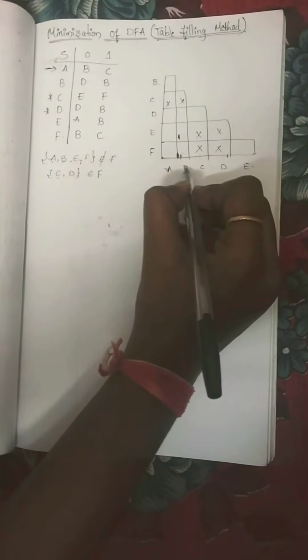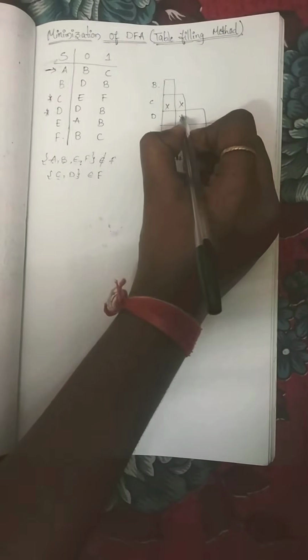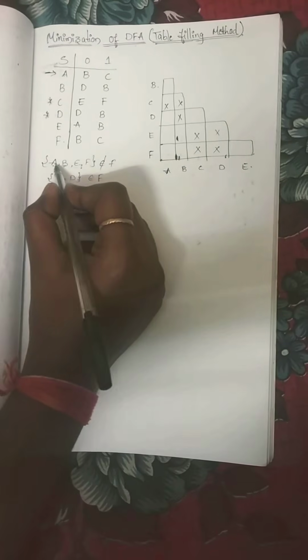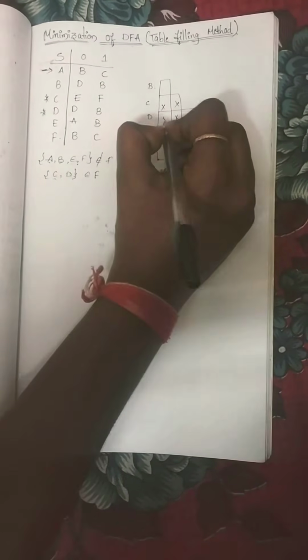So you need to mark here A, C. Then B, C. Then C, E and C, F. Then D, E and D, F. Then B, C and B, D. Then A and D.